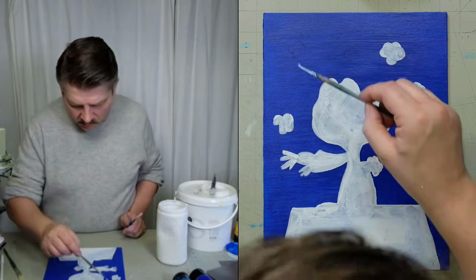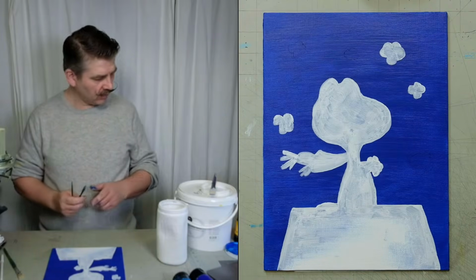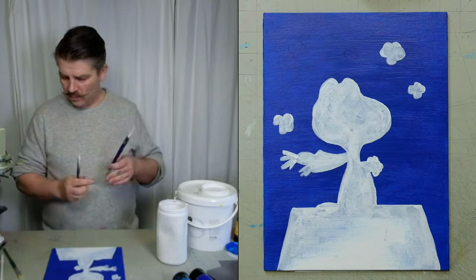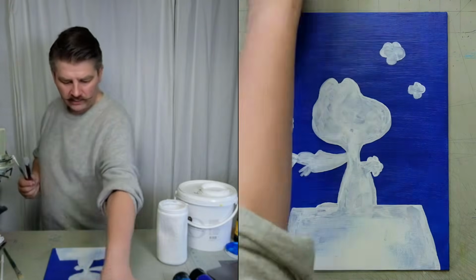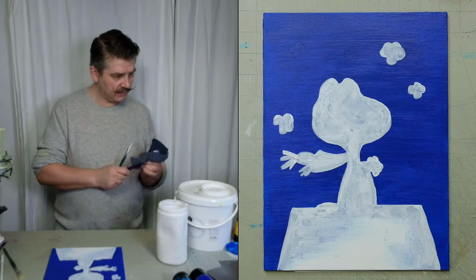Okay, so there's 1, 2, 3, 4, 5 more clouds. I'll just do those in regular titanium white, so we can see the difference here, if it makes any difference.